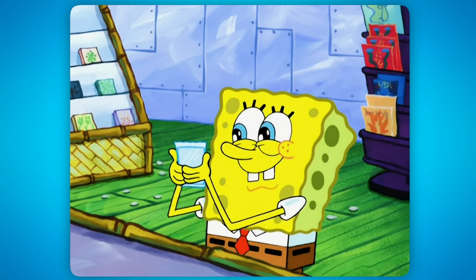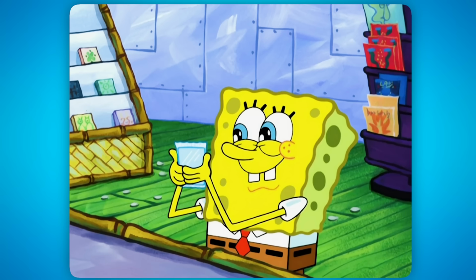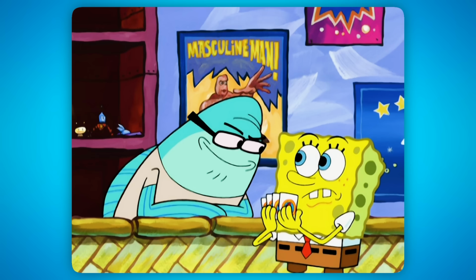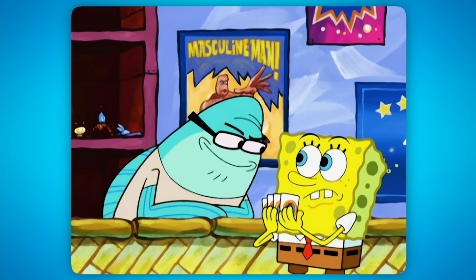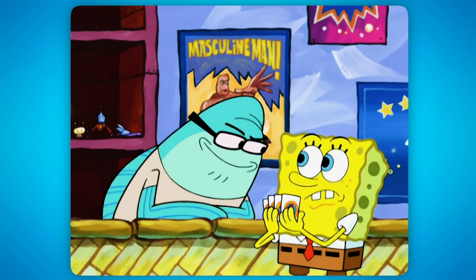But here's where it gets totally crazy. Patrick has no clue the card is valuable and immediately starts flossing his teeth with it. When SpongeBob explains it's worth a ton of money and super rare, Patrick just goes cool and keeps picking his teeth. He literally doesn't care that he's holding something priceless.